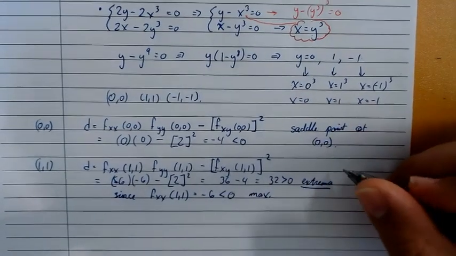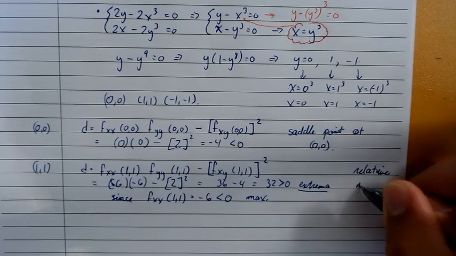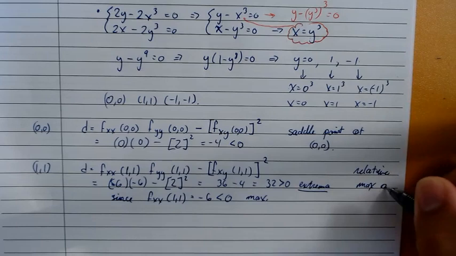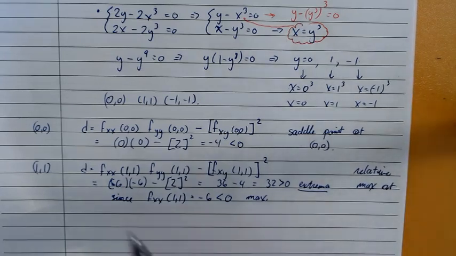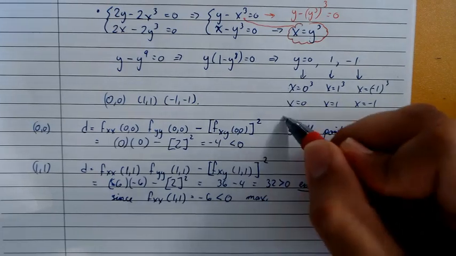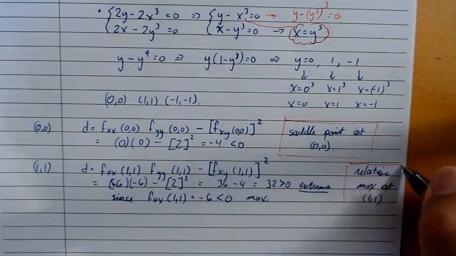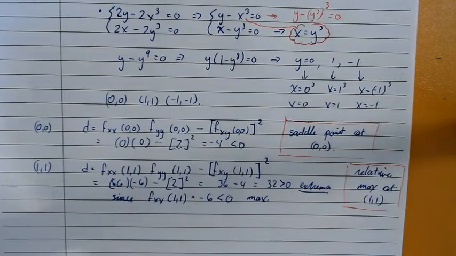So we have a relative max at, what was the point? 1, 1? At 1, 1. Okay, so far we have one saddle point. We have one relative maximum. Now let's see what the last one is.